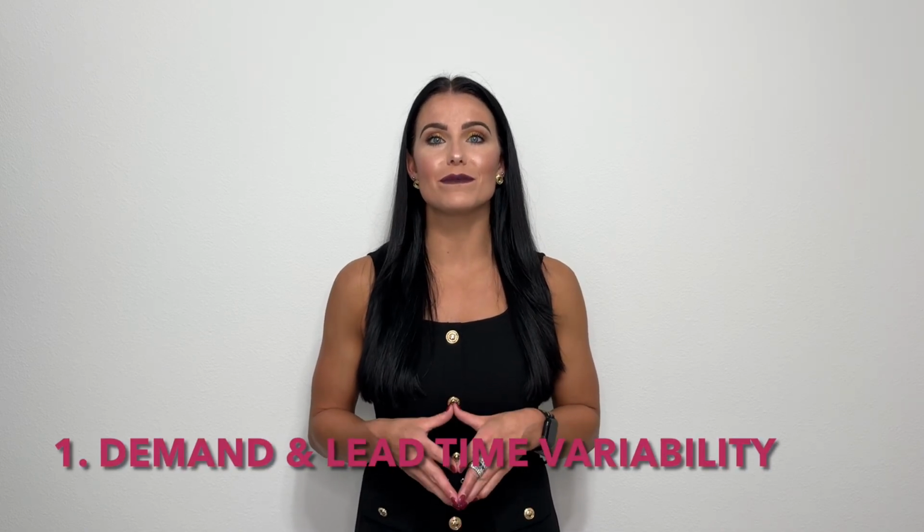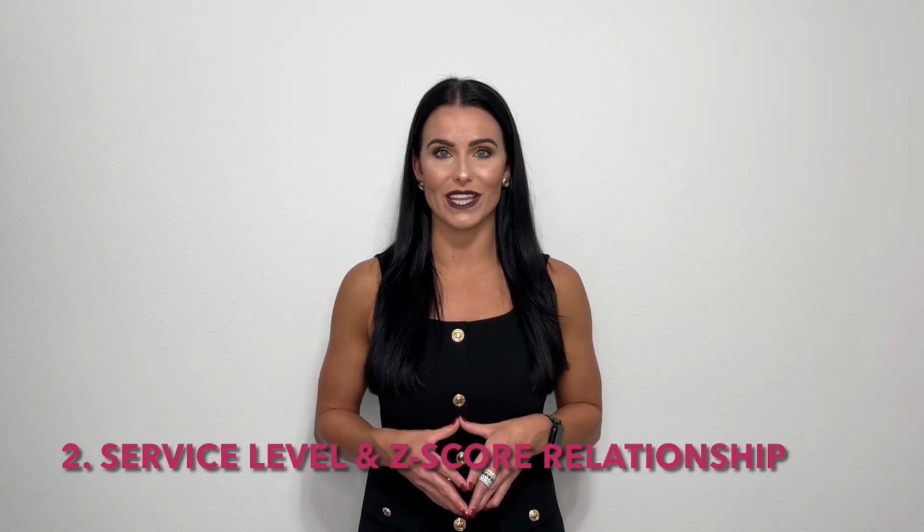There are 3 core concepts that define how safety stock and service levels actually work. So number 1, demand and lead time variability. Safety stock is a function of variability. So safety stock levels depend on how much demand and lead time fluctuate, which is quantified using their standard deviations. And that relationship is nonlinear, meaning small increases in variability can actually drive large increases in required stock. So safety stock should be reviewed whenever process performance changes, since reducing variability at source is always more effective than offsetting with inventory.